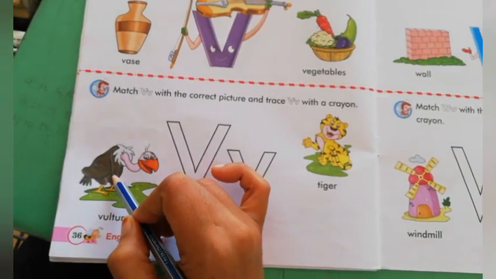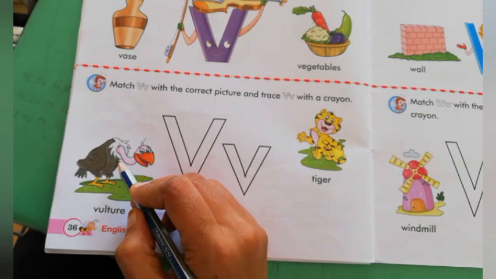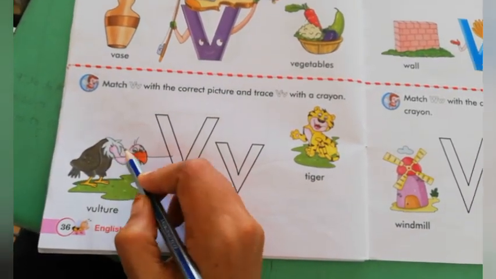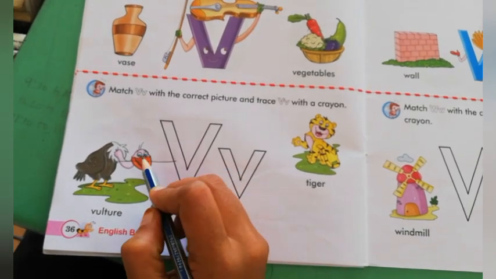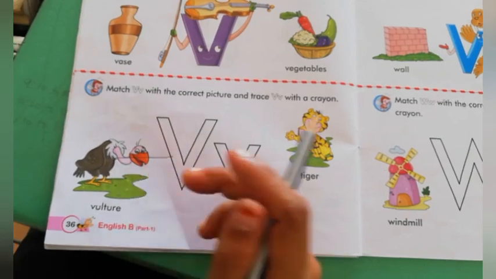See students, vulture starts with letter V, so we have to match letter V with vulture. Come on, match V with vulture. You have to match capital V with vulture. V for vulture.